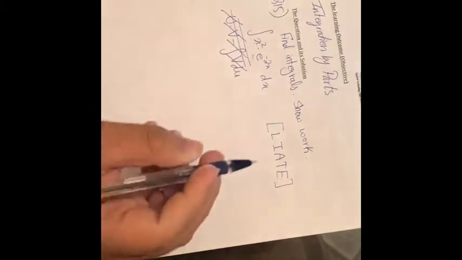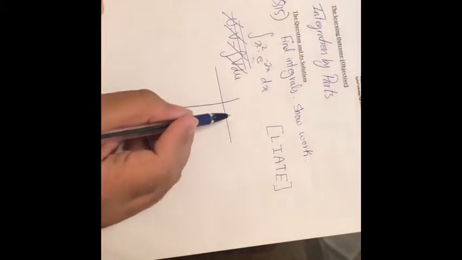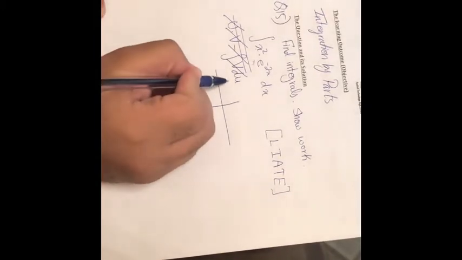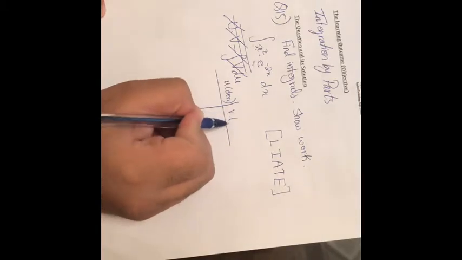So since we will not use this, we'll use the table. The table says, here we'll use the integration, and here is the derivative. So for the u, we will make derivative, and for the v, we'll make integration.